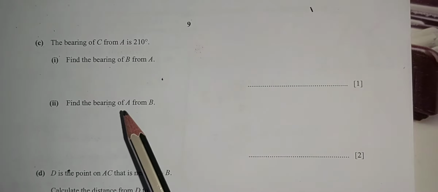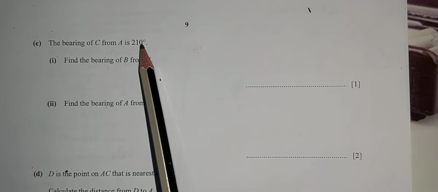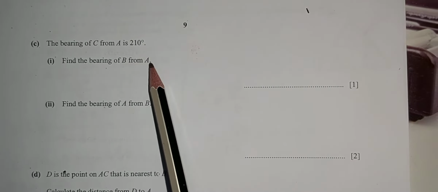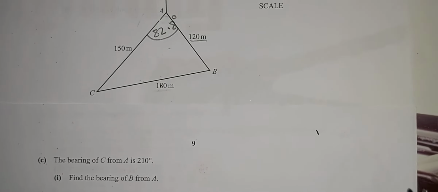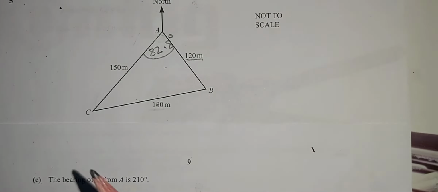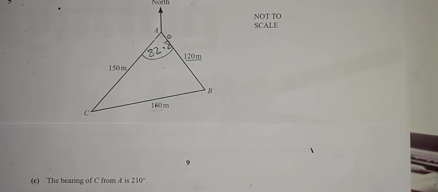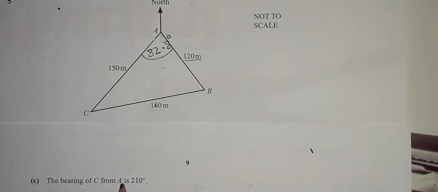In part C, the bearing of C from A is 210 degrees. Find the bearing of B from A. Okay, this is a triangle here. It's a diagram again. The bearing of B from A. The bearing of C from A is 210.